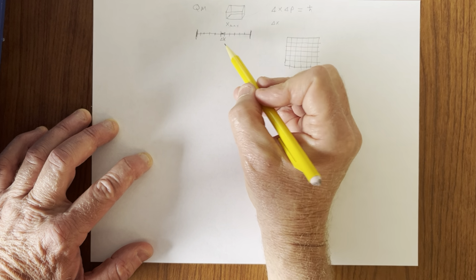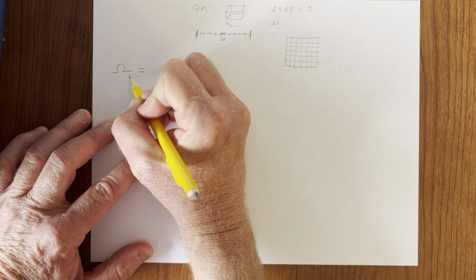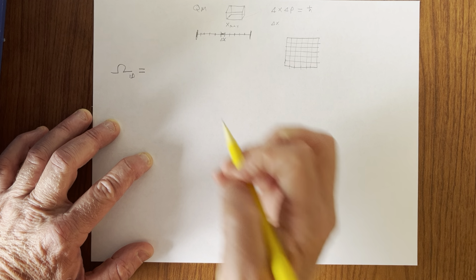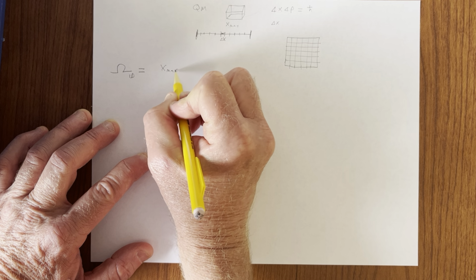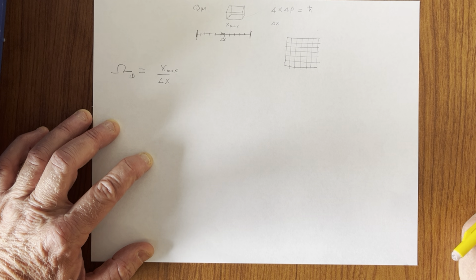So maybe the best way to count is to say that, right, so let's say 1D, this is a 1D multiplicity function. And so we would say the total distance, x max over delta x, that would be some pure number.